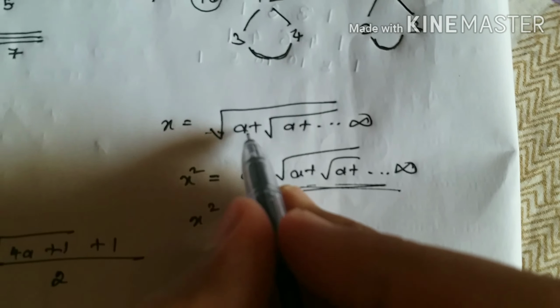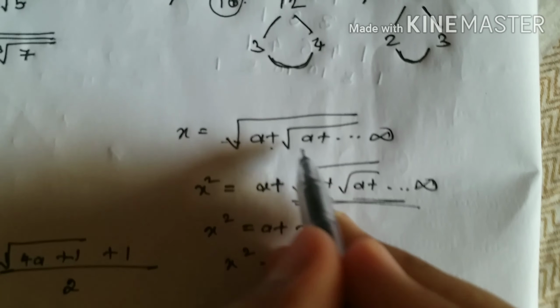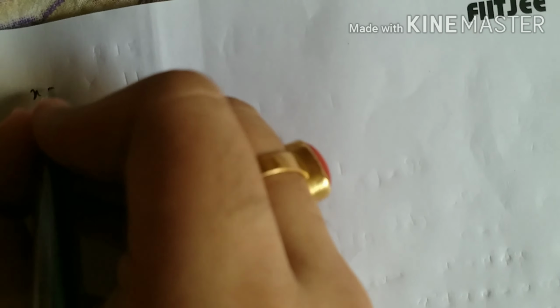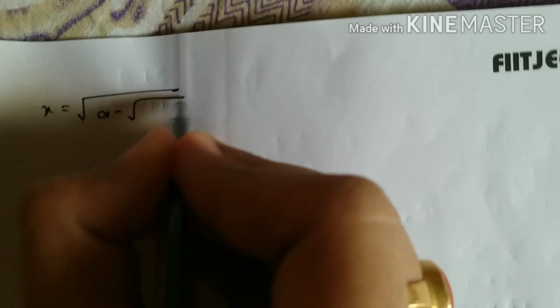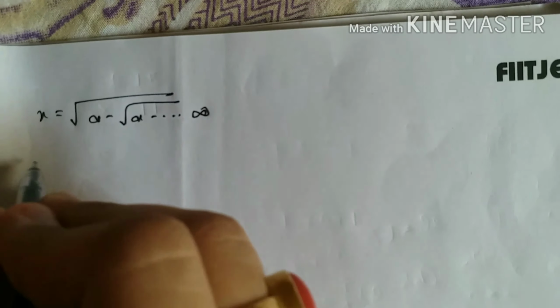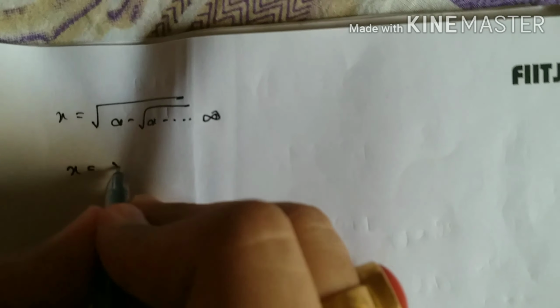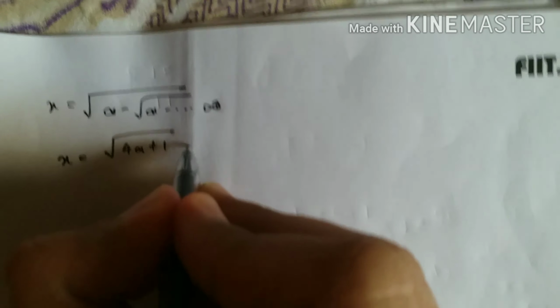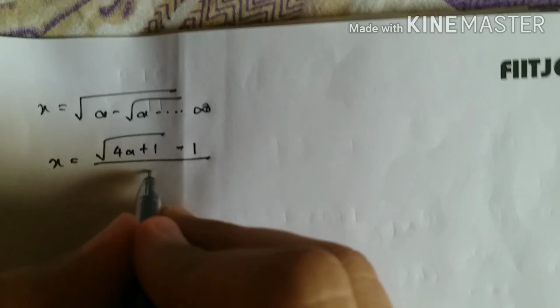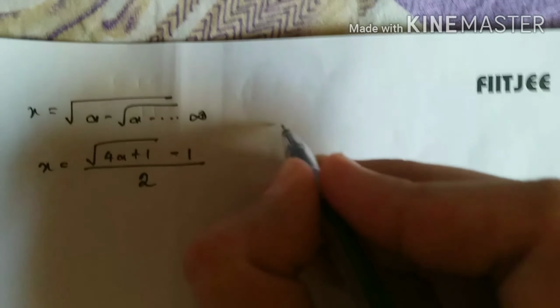And if the question is a minus, if the question is x is equal to root over a minus, till infinity, then x is equal to root over 4a plus 1 only, minus 1, by 2. So this is the formula. Now using the formula you can solve any question of this type.